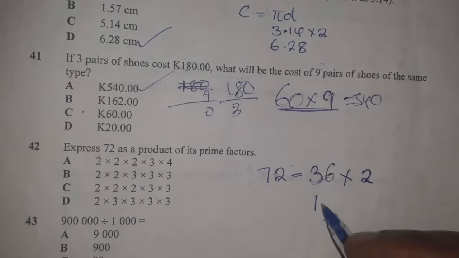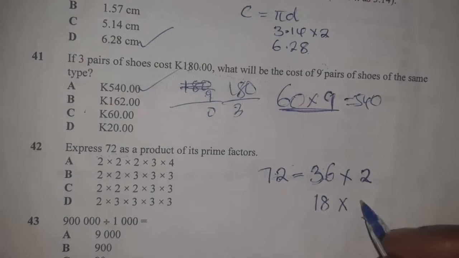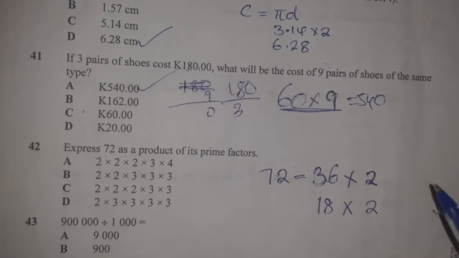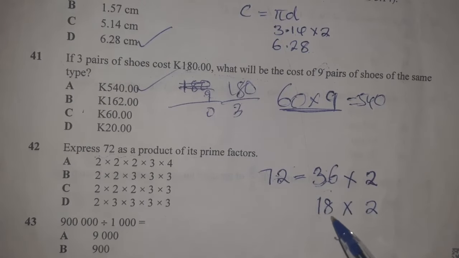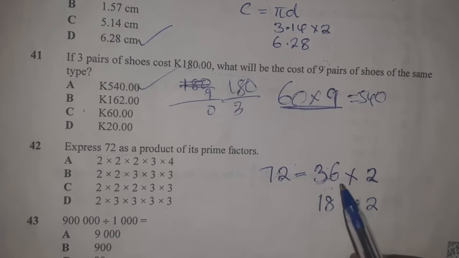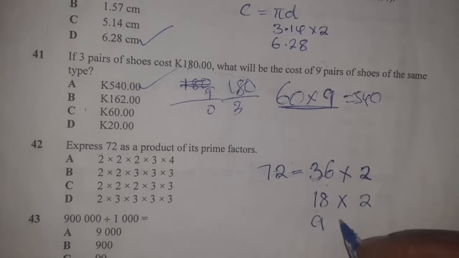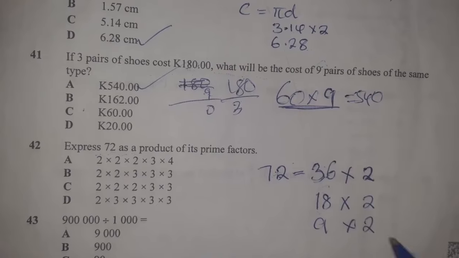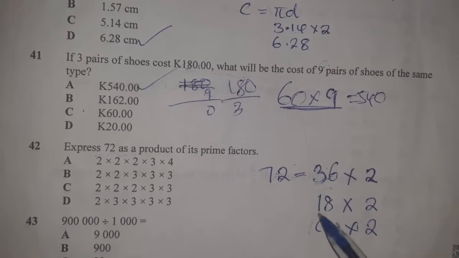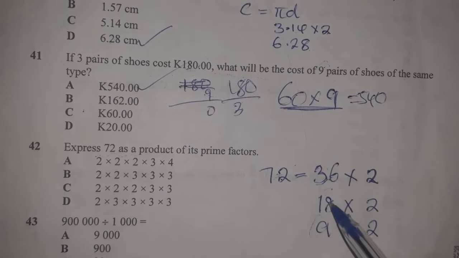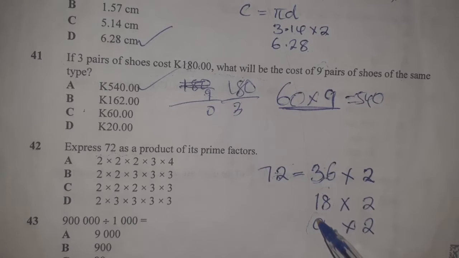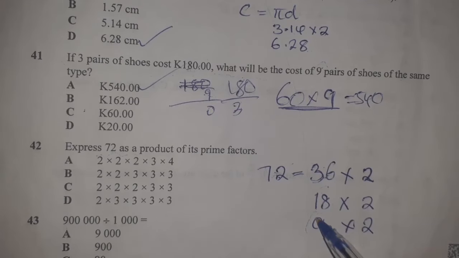The remainder is what? Multiplied by 2. Again, we look at this one. Can 2 go into this number? Yes. How many times? 9 times. So it will be 9 multiplied by 2. Then this one, how do we break it down? 2 can't go. The next prime number is what? 3. Can 3 go into this number?